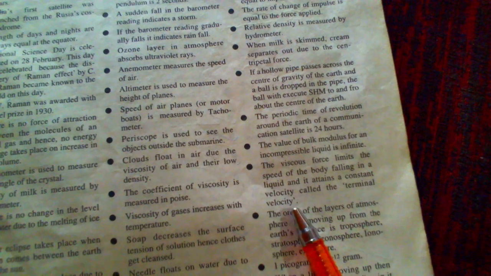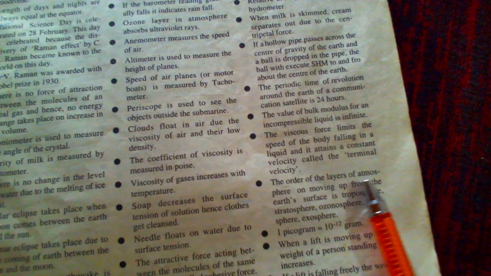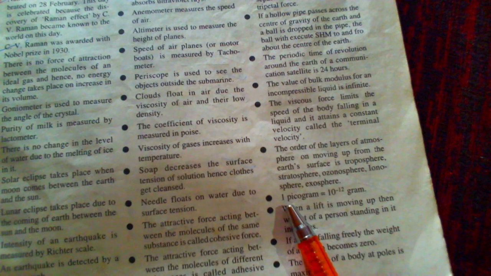The viscous force limits the speed of body falling in a liquid and it attains a constant velocity called the terminal velocity. The order of the layers of atmosphere on moving up from the Earth's surface is troposphere, stratosphere, ozonosphere, ionosphere, exosphere. 1 picogram is equal to 10 to the power minus 12 gram.